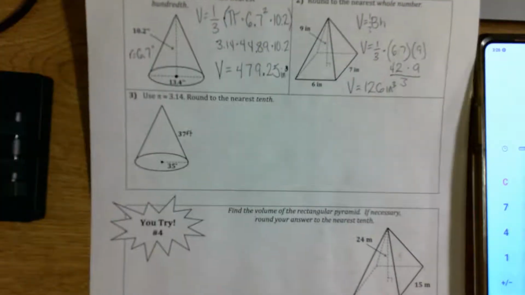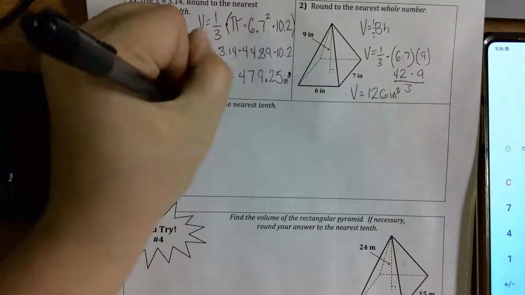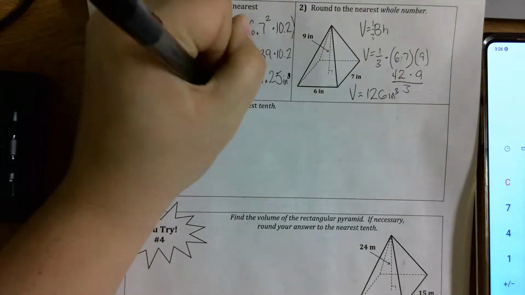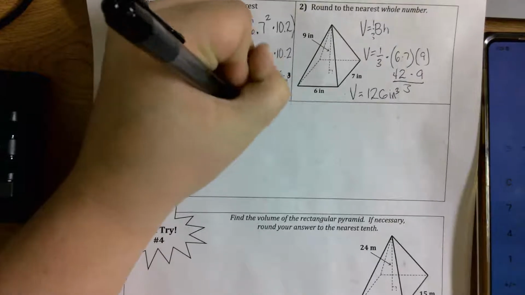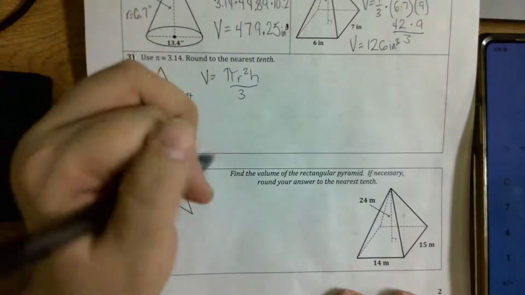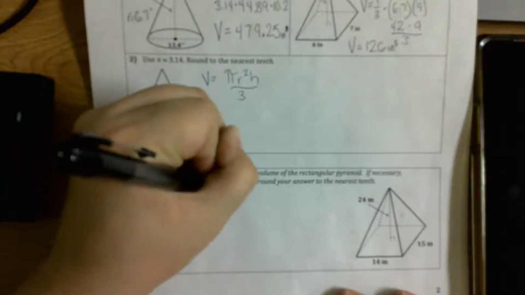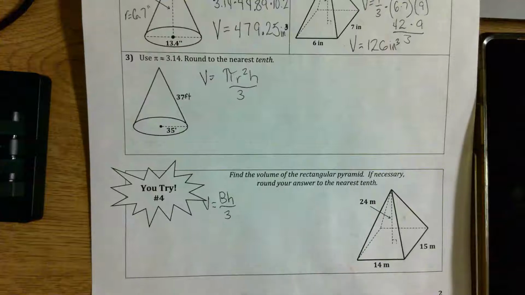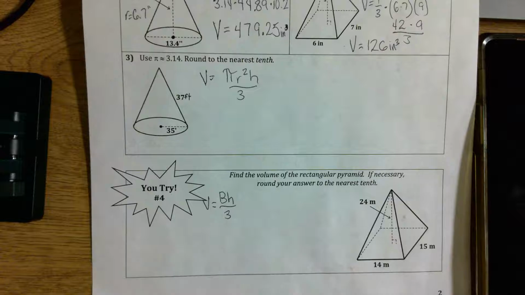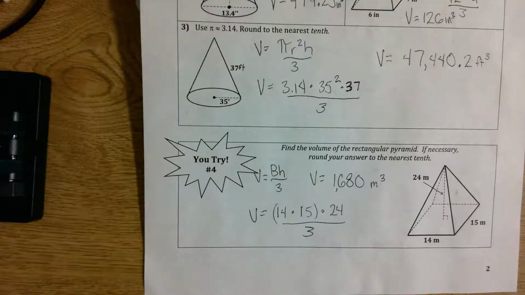Now, I'm going to give you a chance to try and use your understanding of cones, which is the volume is equal to pi r squared times the height over 3. And pyramids, which is base times height over 3. So take your time, solve it out, and then check it with this video here in about 3, 2, 1.